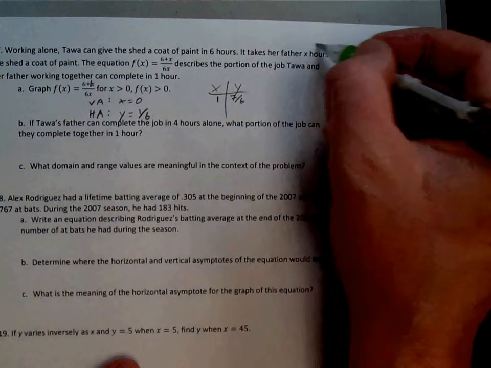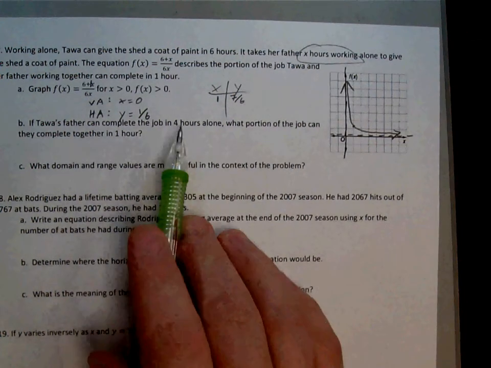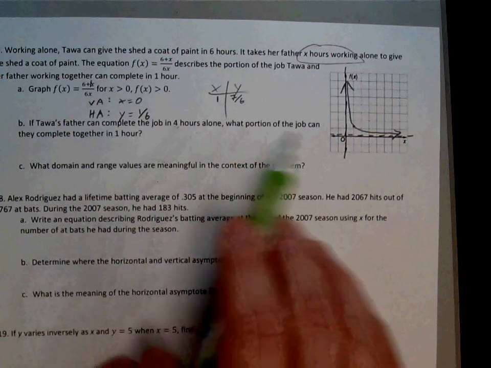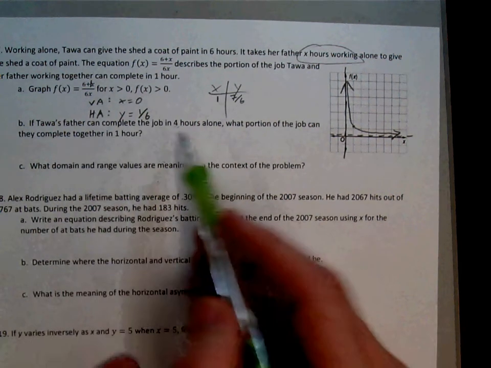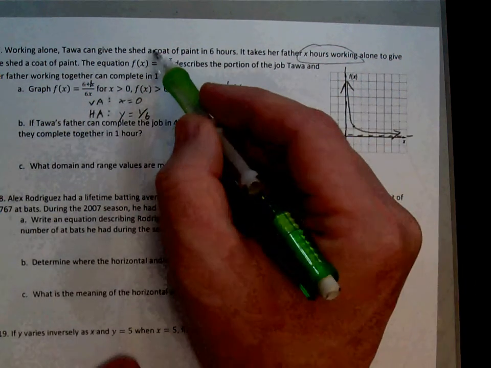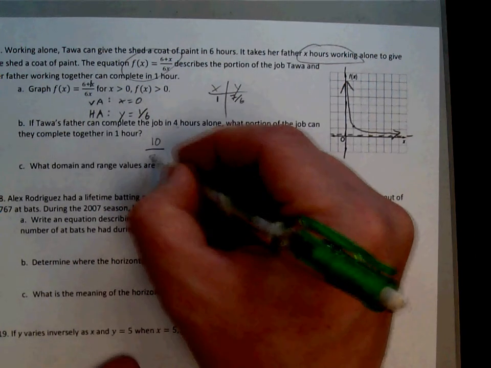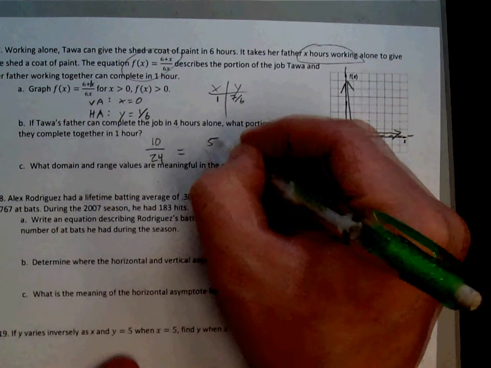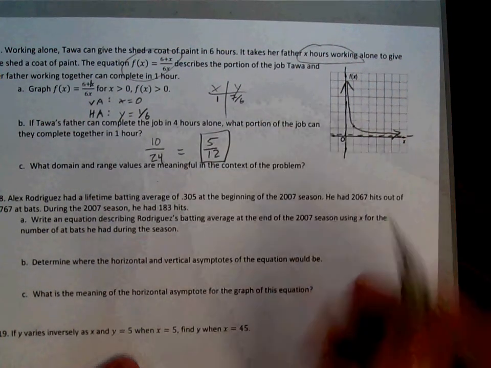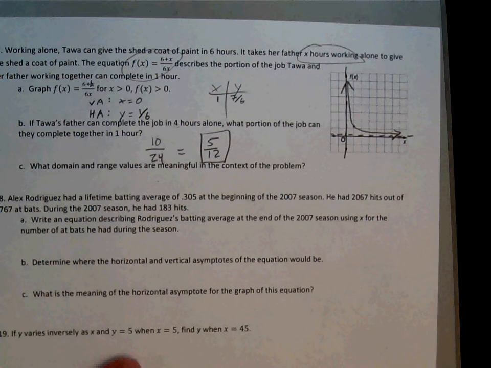Okay, if Tawa's father can complete the job in 4 hours alone, and they're giving him x, x is the number of hours it takes him. So if x is 4 is what they're saying, what portion of the job can they complete together in 1 hour? So really all I have to do is plug in 4. Take your equation, plug in 4. So 6 plus 4 is 10. 6 times 4 is 24, so it's 10/24, which simplifies to 5/12. They could get 5/12, not quite half of the job done in an hour.